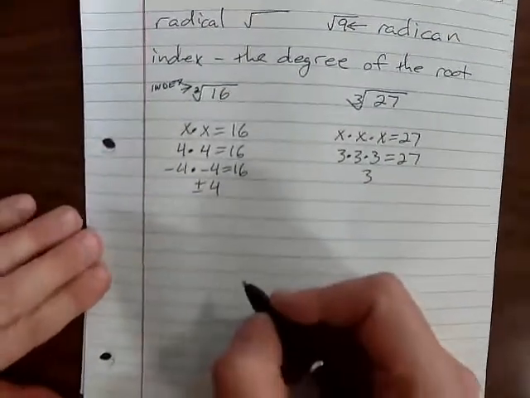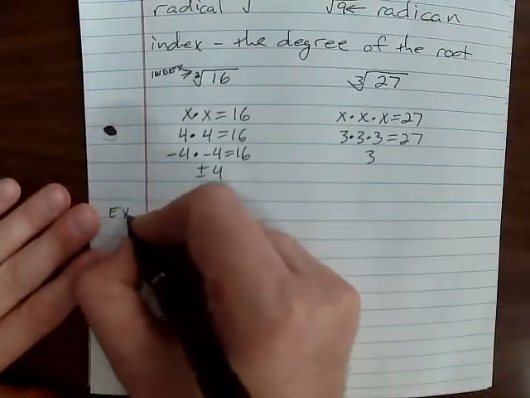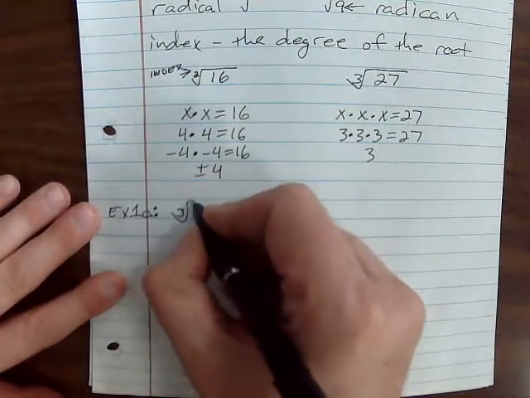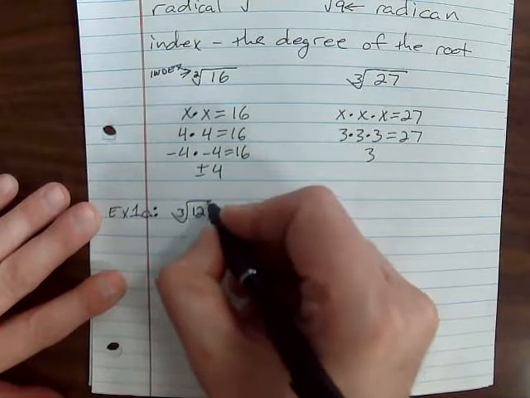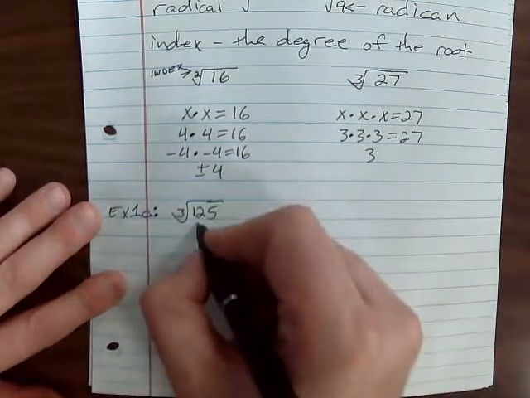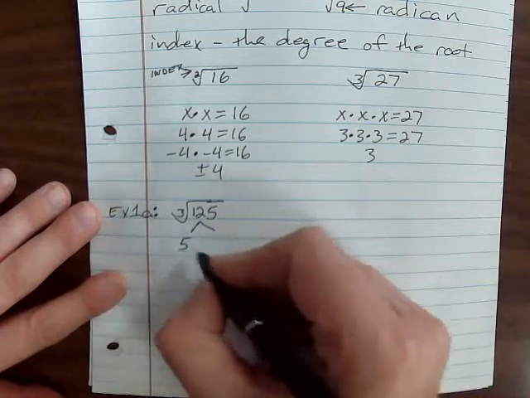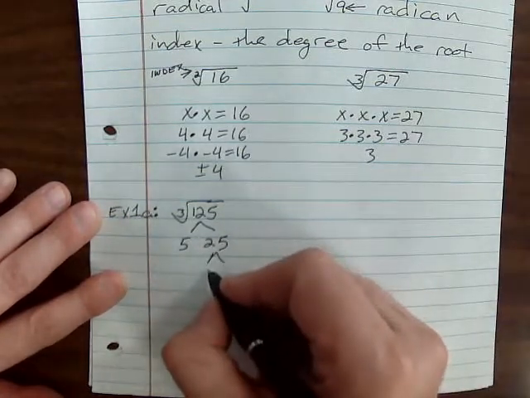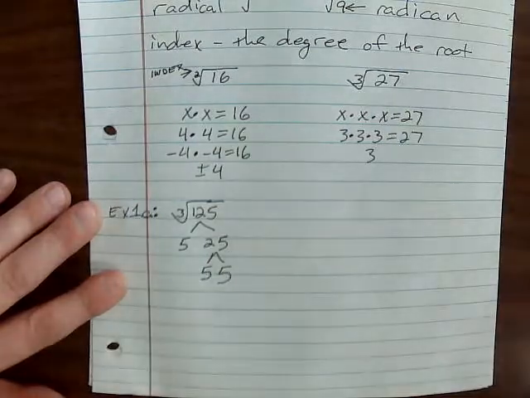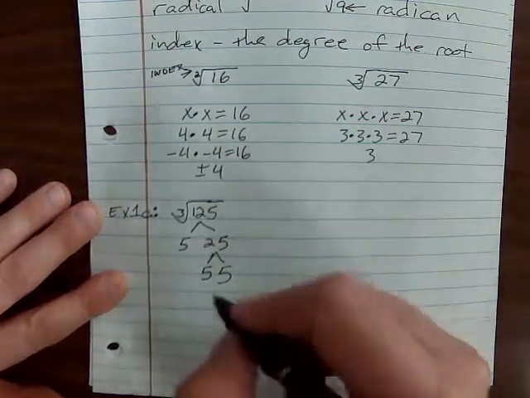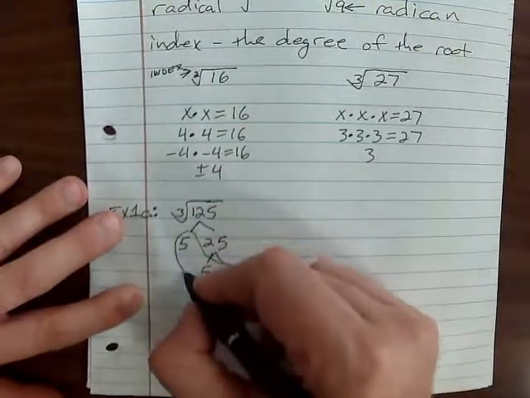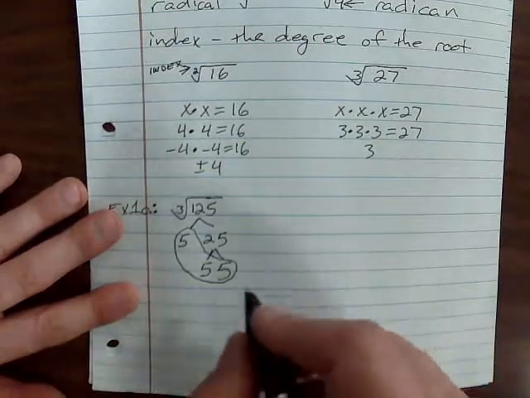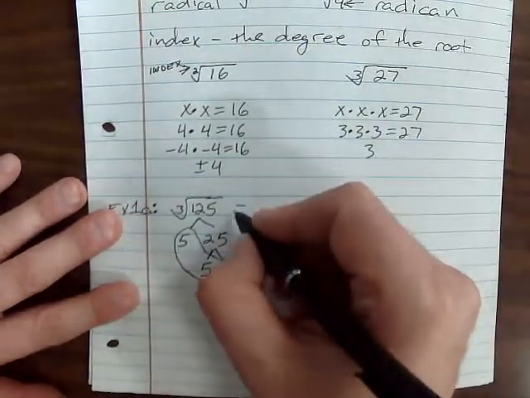All right, let's look at example 1. Actually, this is example 1a. The cube root of 125. So we're going to break it down into prime numbers. I know that 5 and 25 go into 125. I also know that 5 and 5 go into 25. Since this is a cube root, we need triplets to get out of jail. I have triplets. So the cube root of 125 is simply 5.